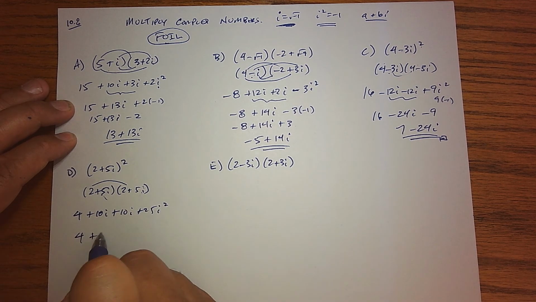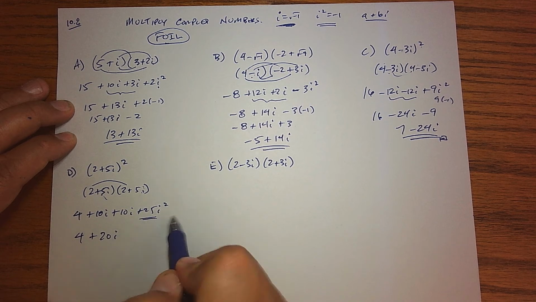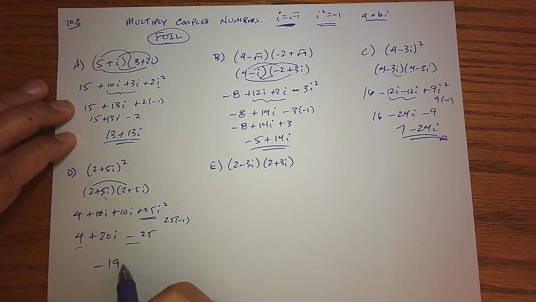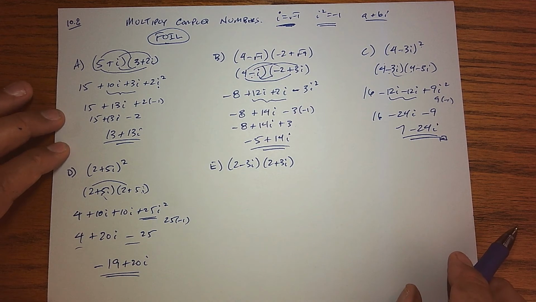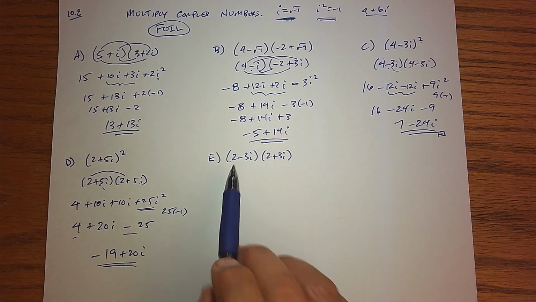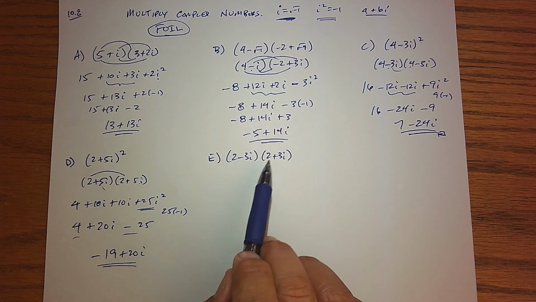So again, we have a couple of like terms. That is 25 times negative 1, which is essentially minus 25. And so here's my 2 like terms. We get negative 19 plus 20i as our final answer. Okay, so all solid here. Last but not least, we have a 2 minus 3i times a 2 plus 3i.